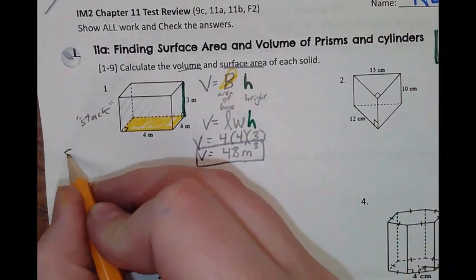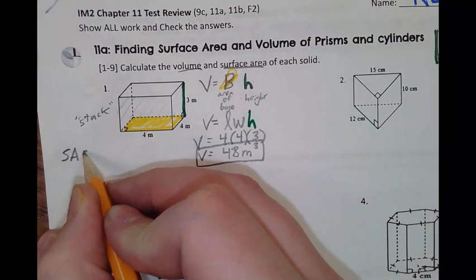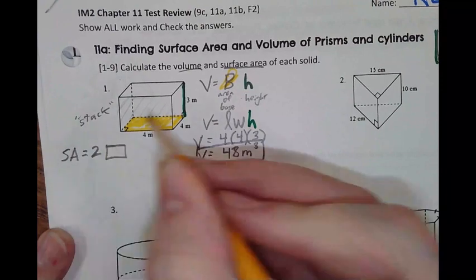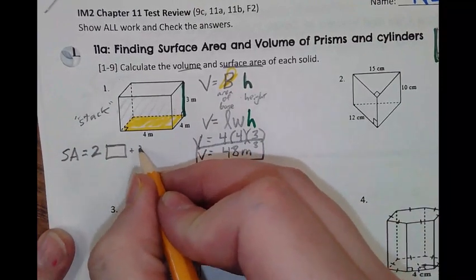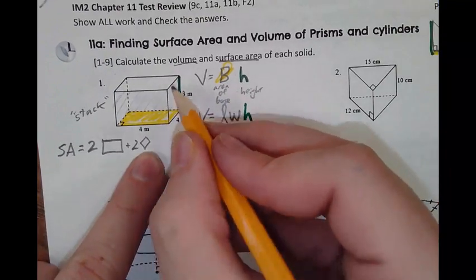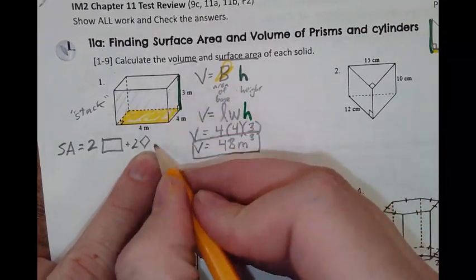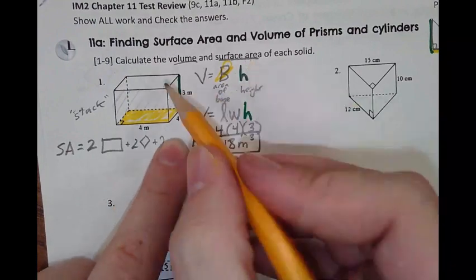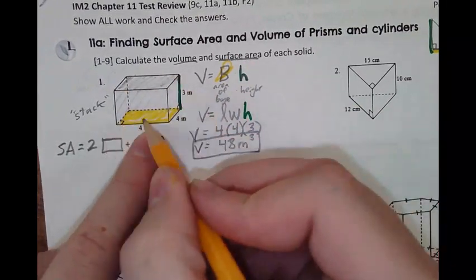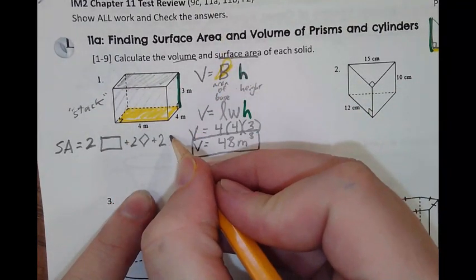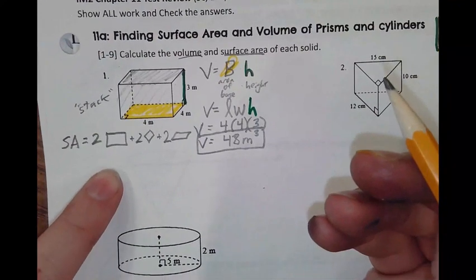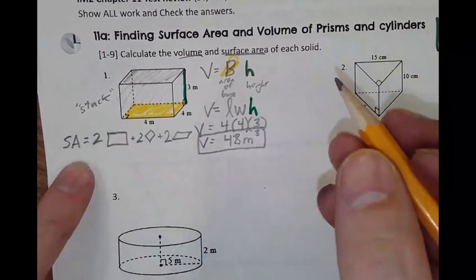So surface area is going to be 2 of these guys plus 2 of these guys right there, plus 2 of these guys, which is the yellow ones that I have there. I'll go ahead and just kind of draw what it looks like. This is going to help me organize what my surface area is going to be.